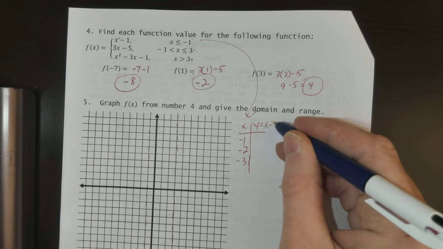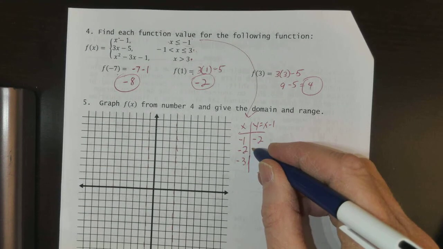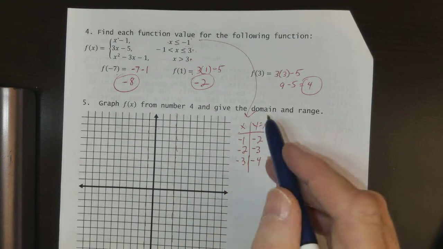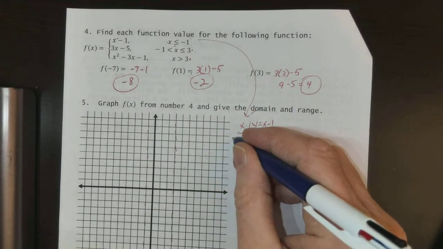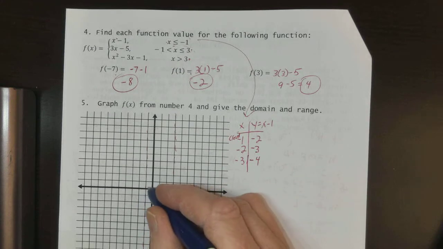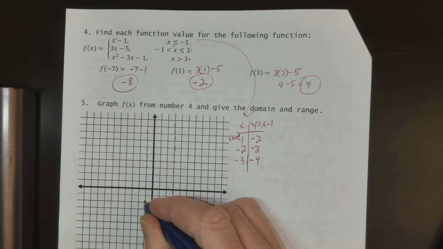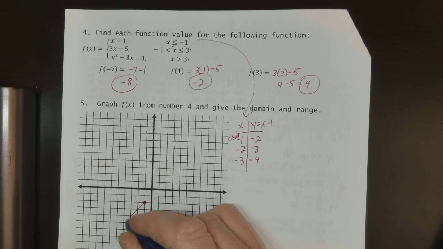Y equals x minus 1. So -1 minus 1 is -2. -2 minus 1 is -3. -3 minus 1 is -4. And this one gets the dot, the closed circle. So -1, -2 is right there. -2, -3, -3, -4.